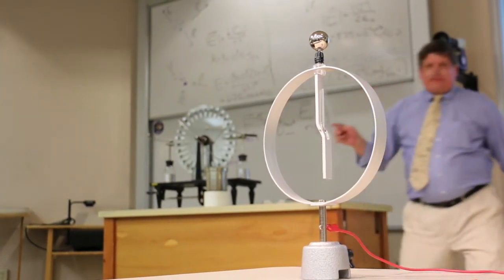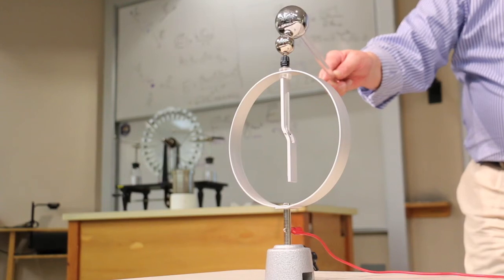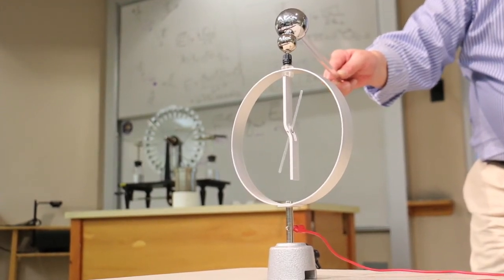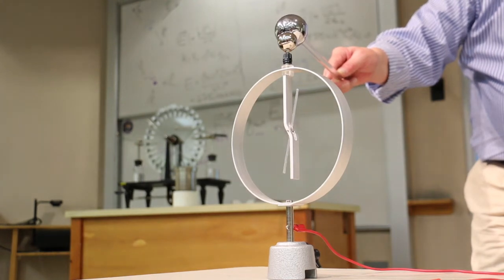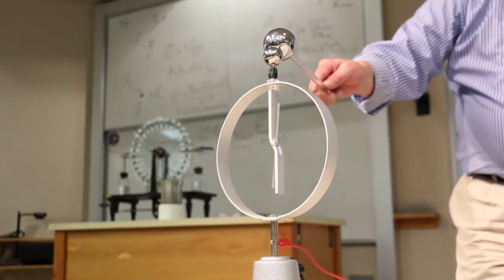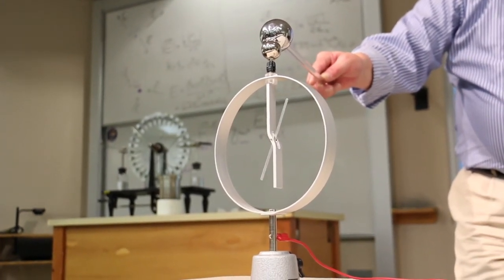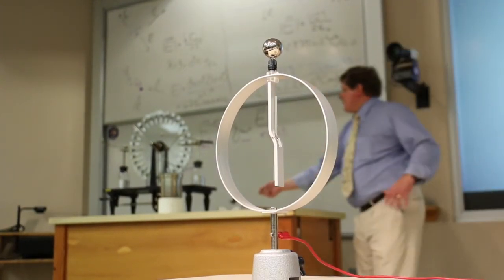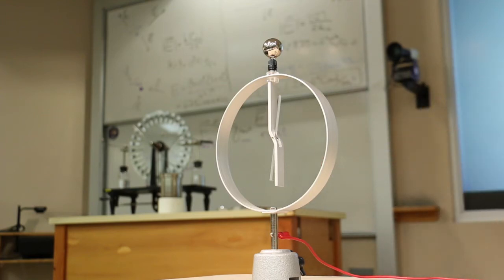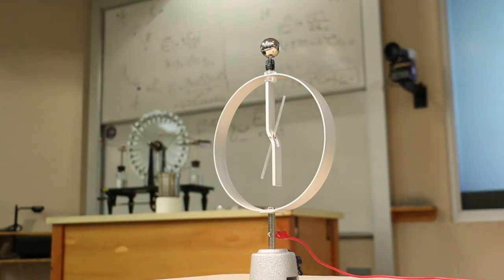If I touch the outside, there you go. Yeah, that's the response I was looking for. Okay. And this time it stays deflected. Okay, so all the charge goes to the outside. This was first demonstrated by Michael Faraday, so it's called the Faraday Bucket.